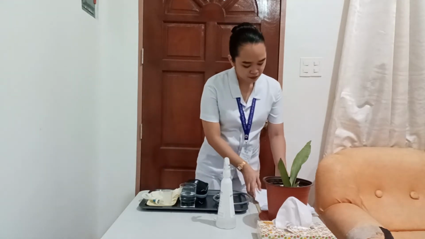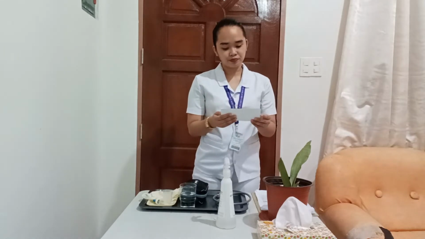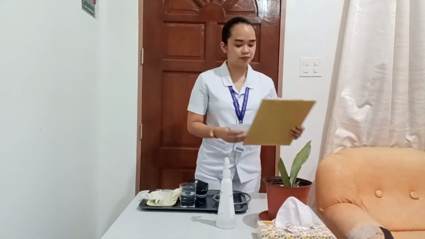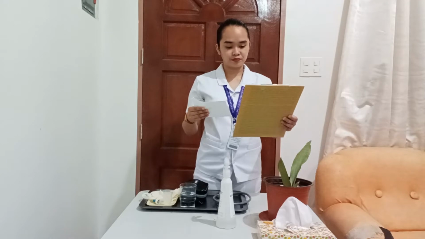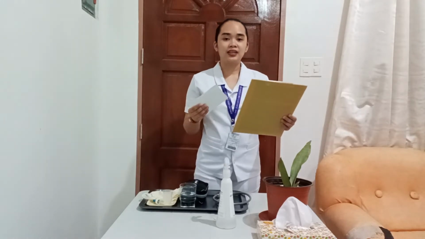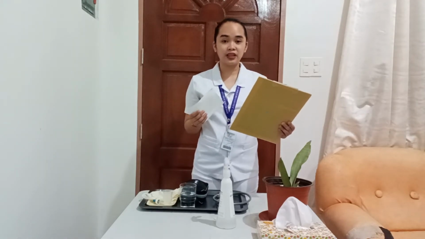So prior to the conduct of the assessment, we need to check for the physician's order to know what medication should be given to the patient. Okay, so this is the physician's order or the doctor's order. Now we need to check the MAR or the medication administration record with physician's order with drug name, frequency, dosage, and route of administration. Next, verify the client's ability to take medication orally.